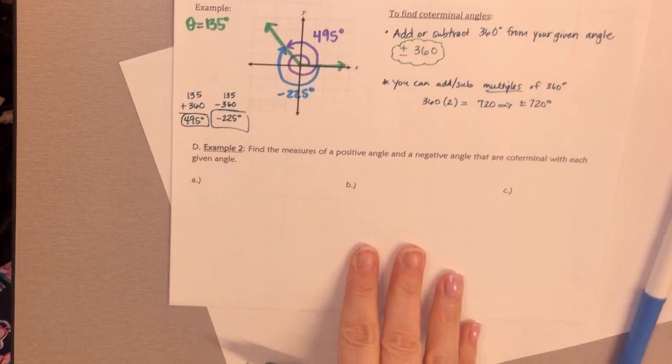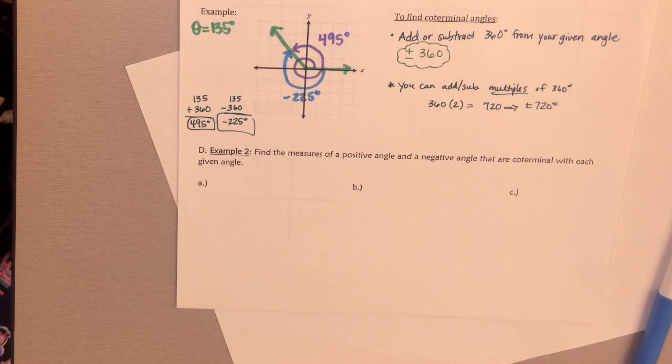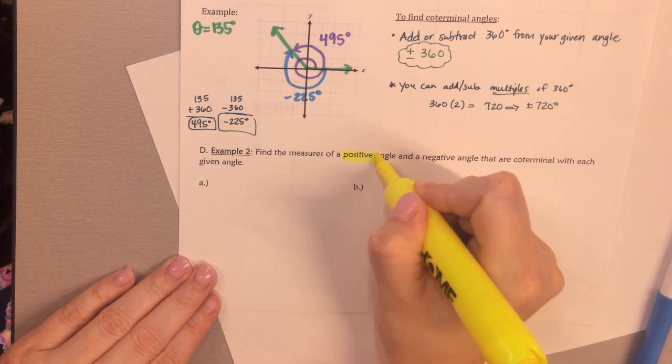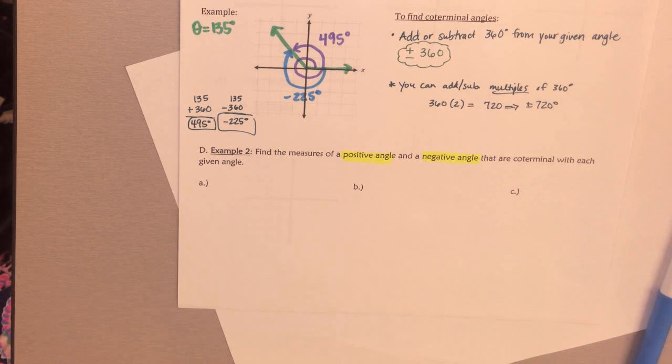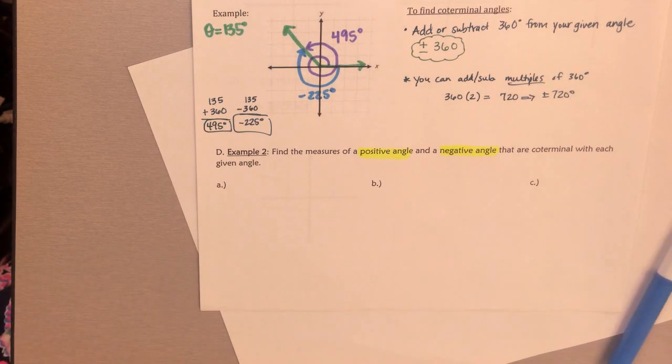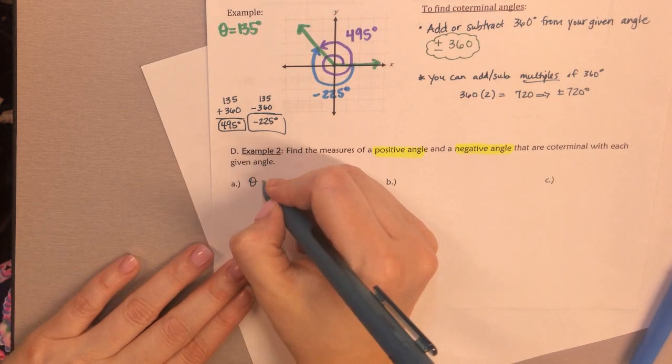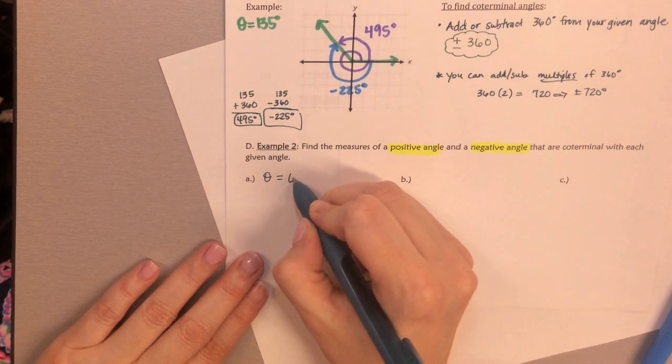Alright, so example 2, they're asking you to find the measure of a positive angle and a negative angle that are coterminal with the given. So you have to have one positive and one negative. And remember, there are an infinite amount. For A, you have theta is 65 degrees.